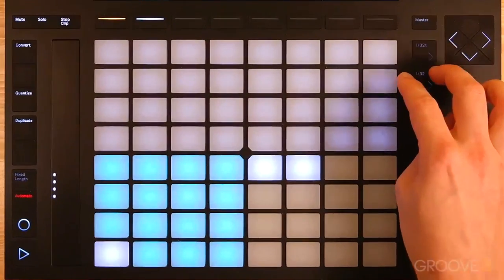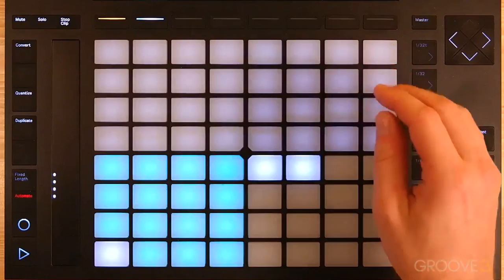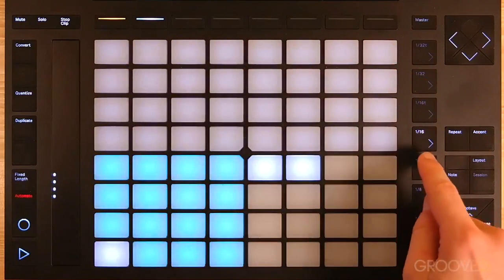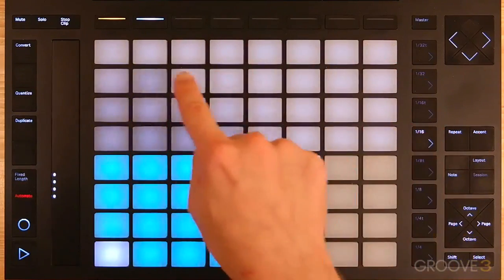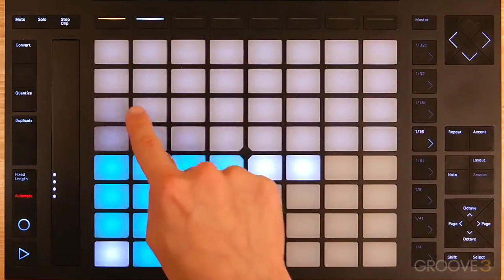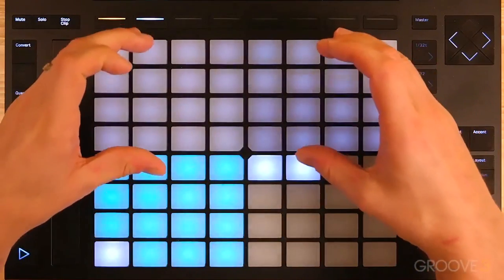On the right here, that grid button determines what each of these pads represents. So currently, each pad represents a 16th note. So we have half a bar, the full bar, our second bar, and then the rest of that second bar. So 2 full bars up here.